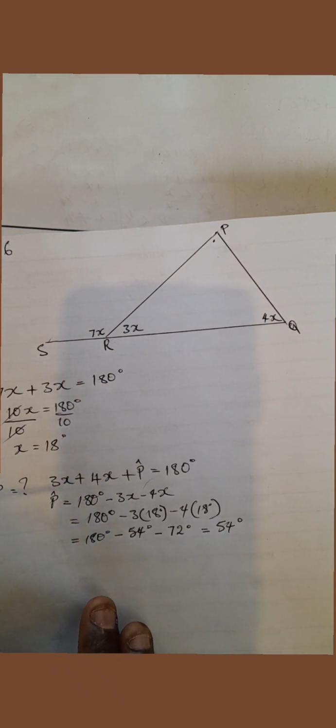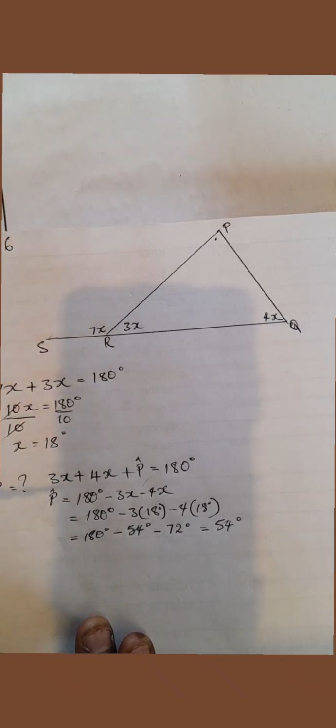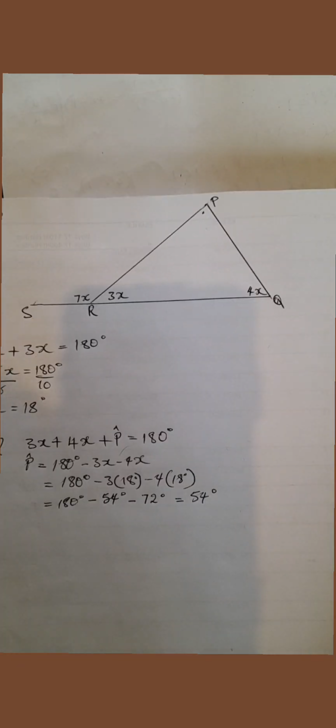Okay, that's it for the grade 10 baseline 2023 paper. Total marks 50 marks. Duration 1 hour.